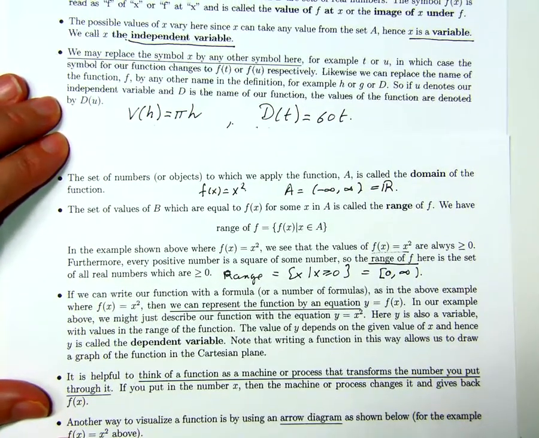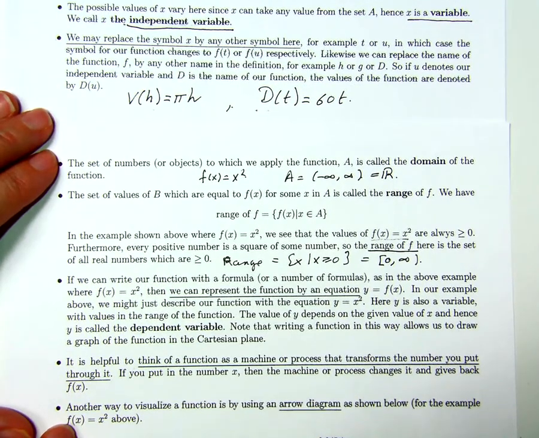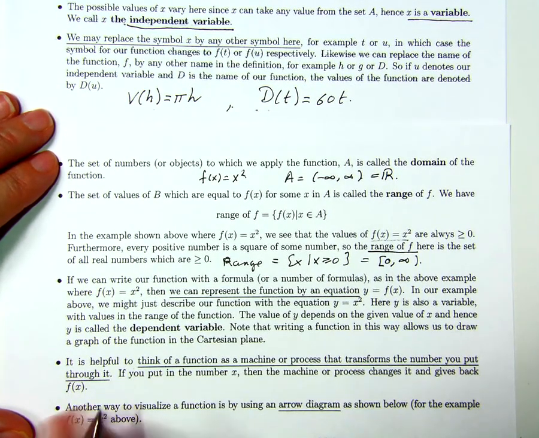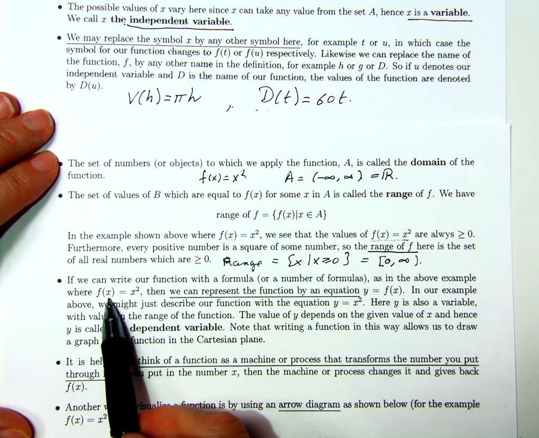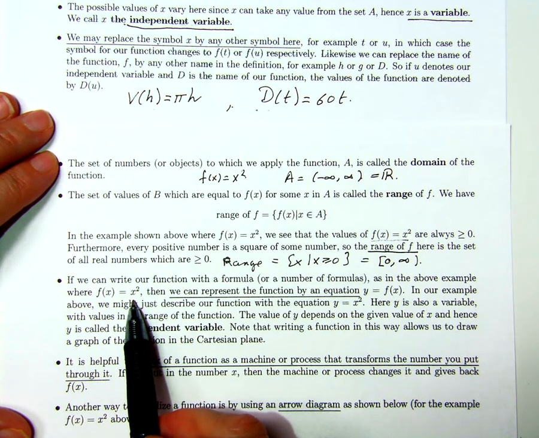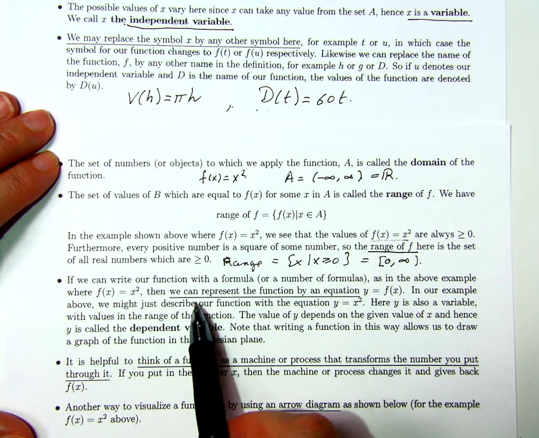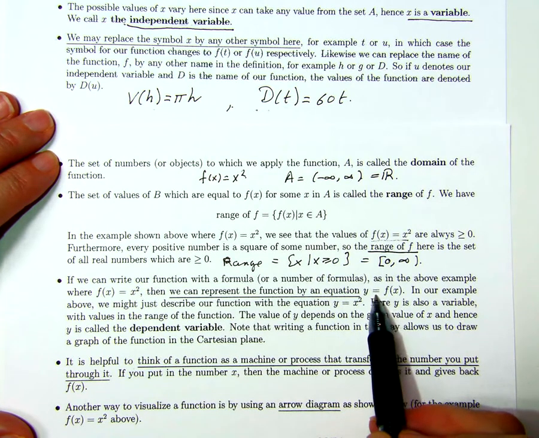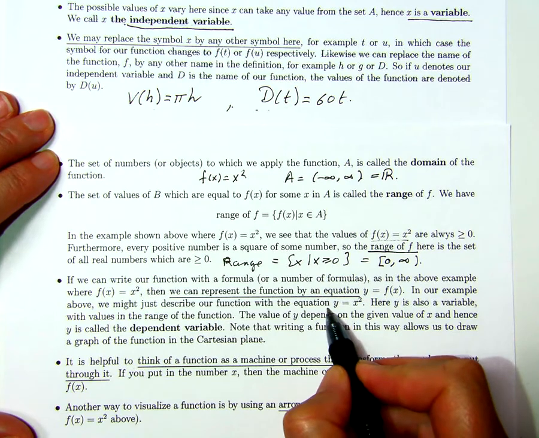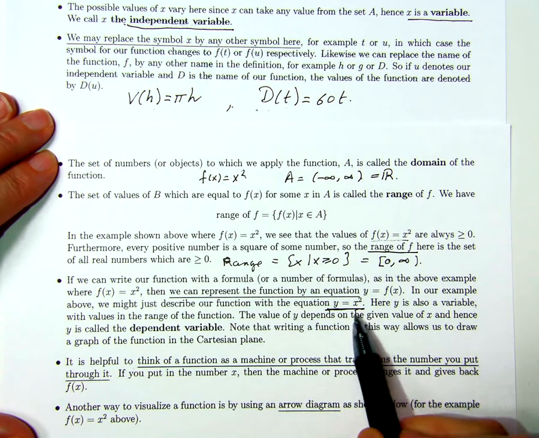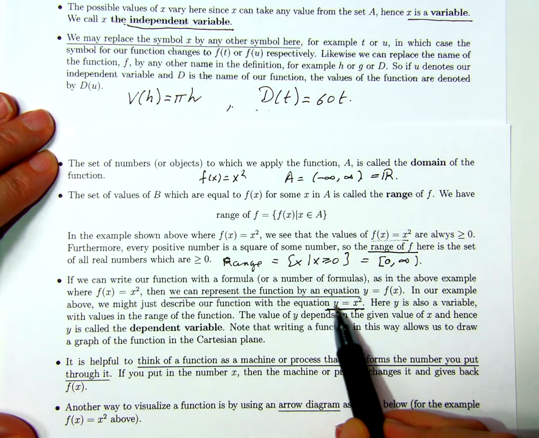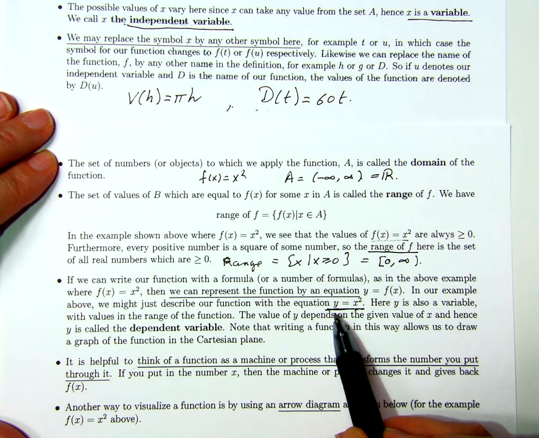If we can write our function with a formula, then we can represent it by an equation. So for example, if we can write our function as f of x equals x squared, and we have a definite formula for our rule, and you'll see later there are other ways of writing functions which are more complicated, then we can represent our function by an equation y equals f of x. And in this case, we would say y equals x squared, and this completely describes what's going on with our function, as long as we understand that y equals f of x.